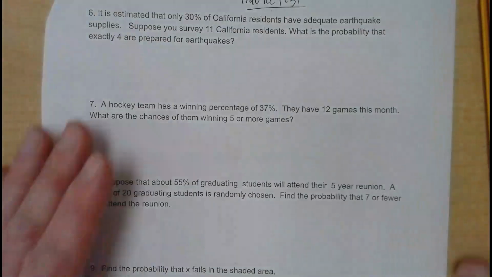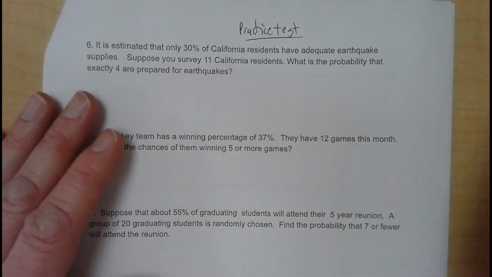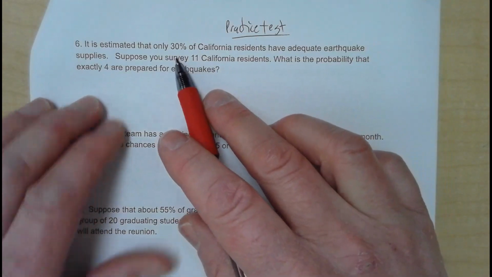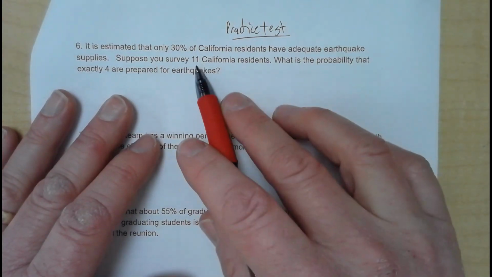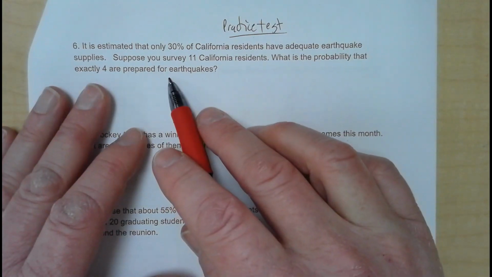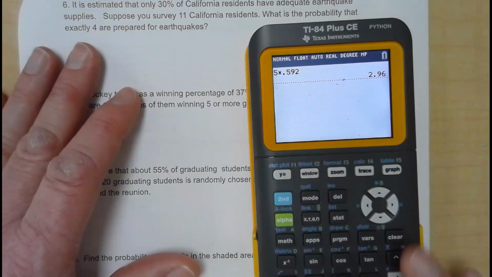Okay, next question. This is the binomial distribution, and we have 30% say they're ready for the earthquake. We have 11 that we're going to go out and talk to. What's the probability of exactly 4? Adequate earthquake supplies. I stole this question from somewhere.